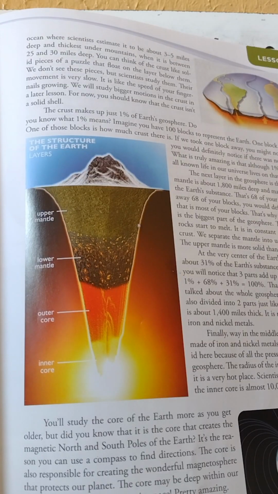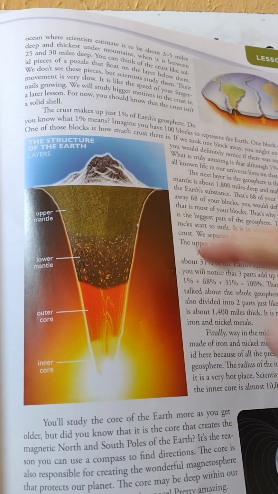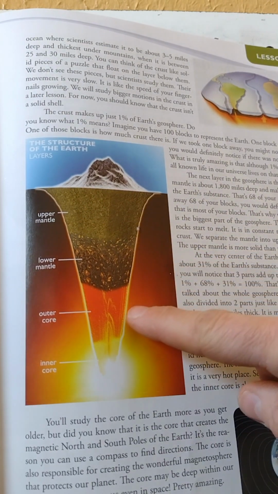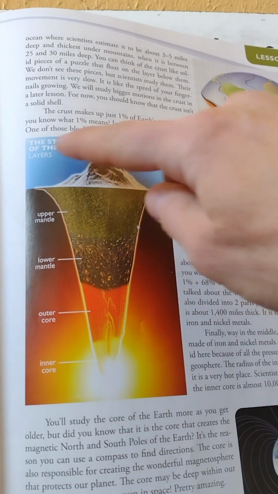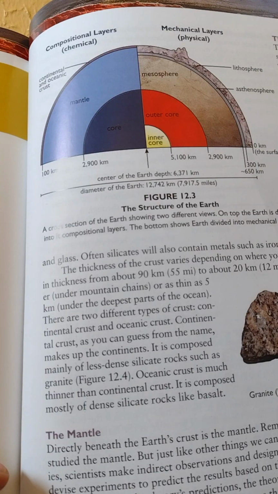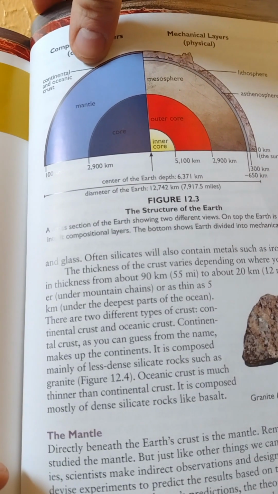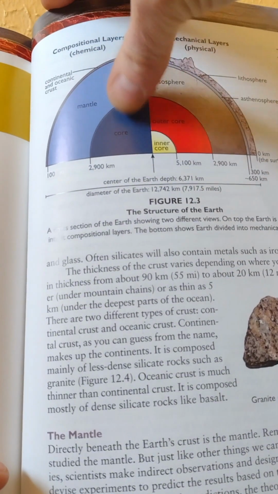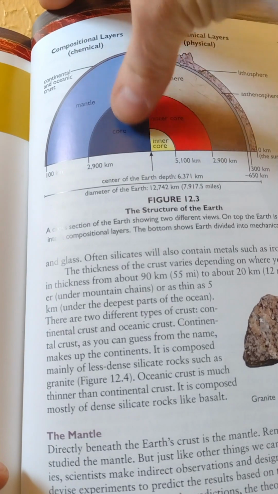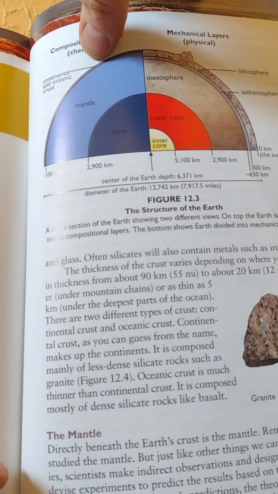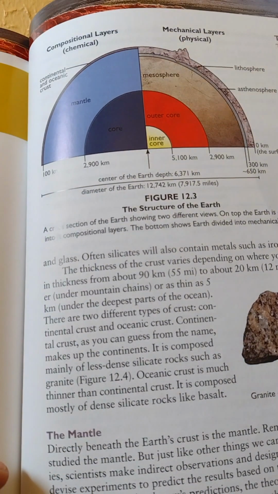And then here's another picture of the layers. So you have the upper mantle and the lower mantle, and then you have the outer core and the inner core, and then the crust is up here. Here's another picture in your book. It has the continental and oceanic crust, so the crust here, and then the mantle and the core. There's an outer and inner core, but we'll do that in a moment. And so just notice how thin the crust is compared to the mantle.